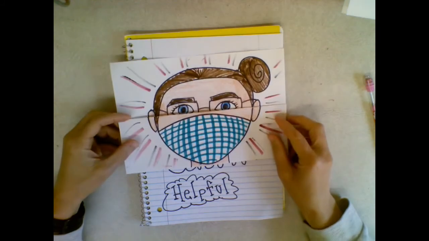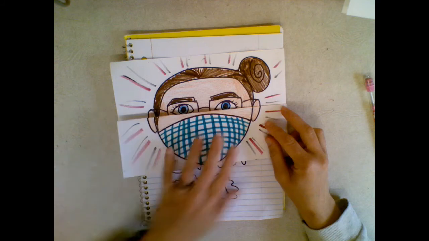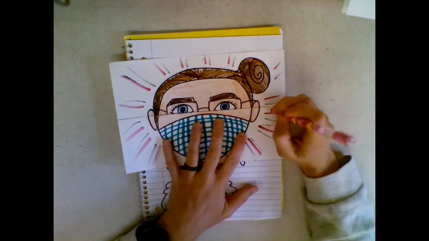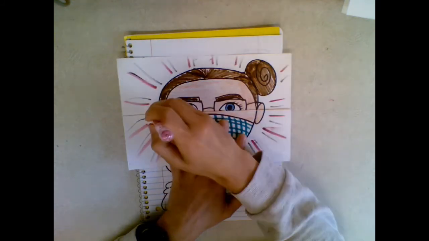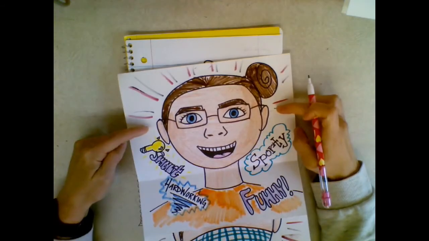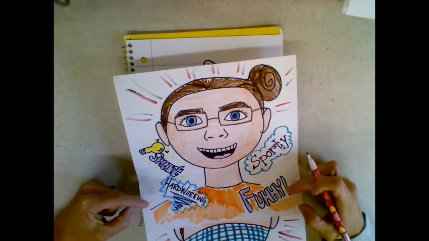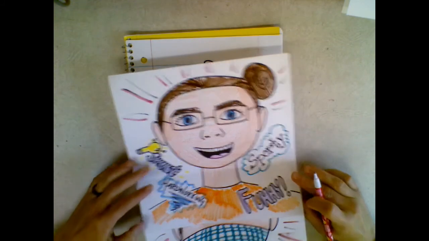And when you add your words, make sure that they are completely hidden from our front view. So what I did is I took a pencil and just made a little mark where the fold goes, so that when I open it up, I can see I'm going to stay in between those two spaces, so that is completely hidden.